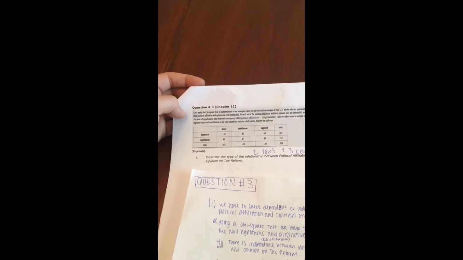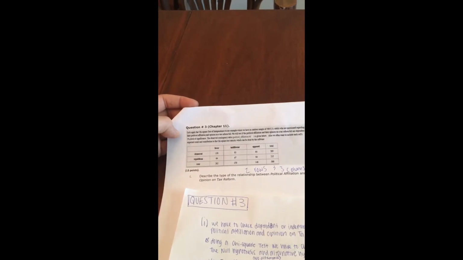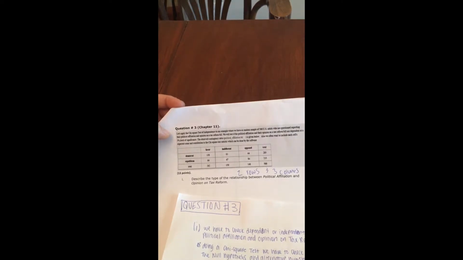Question number 3. Let's apply the chi-square test of independence to our example where we have a random sample of 500 U.S. adults who are questioned regarding their political affiliation and opinion on a tax reform bill. We will test whether political affiliation and opinion on a tax reform bill are dependent at a 5% level of significance. The observed contingency table is given below. Also, we often want to include each cell's expected count and contribution to the chi-square test statistic, which can be done by the software. So, describe the type of relationship between political affiliation and opinion on tax reform.